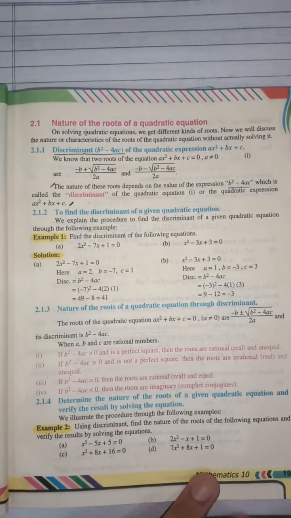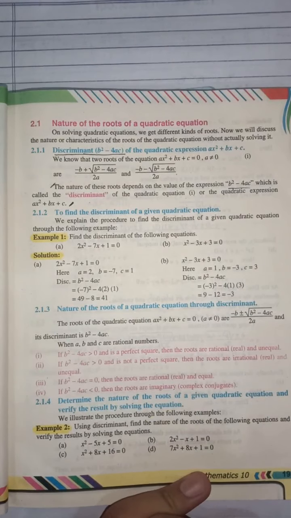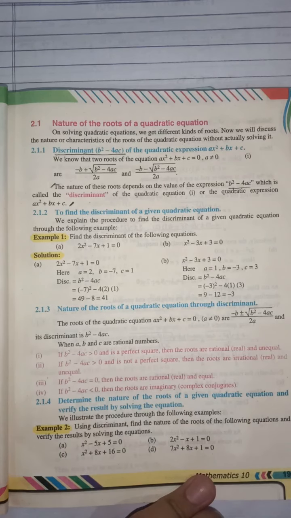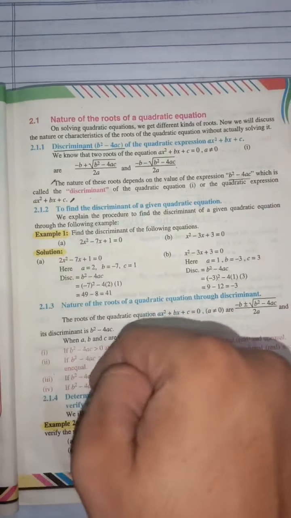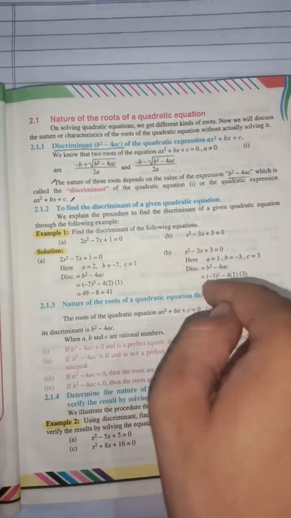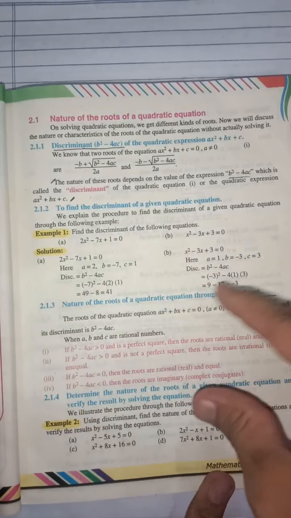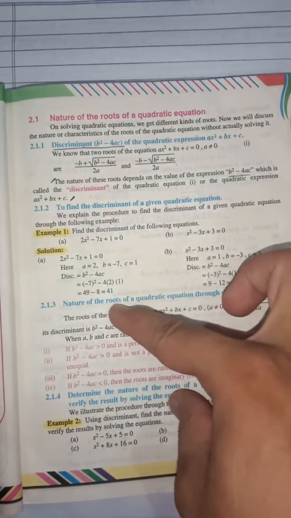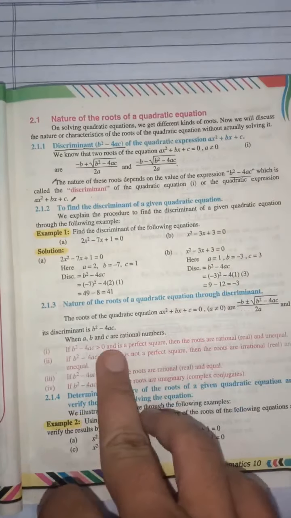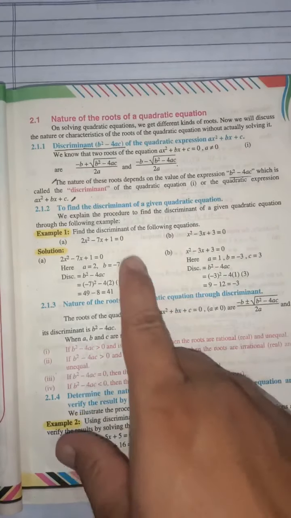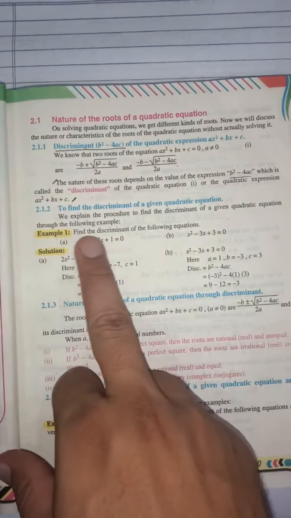Now let's see how we find discriminant, and after finding discriminant, is it really true that discriminant tells us the answer? Then what kind of root will appear? We will see in example number 1 first how to find the discriminant. After this we will discuss what kind of root, if the answer of discriminant is positive, negative, or zero. Let's see example number 1.